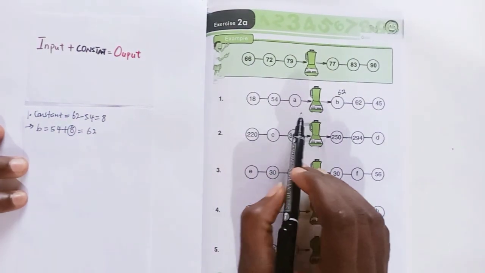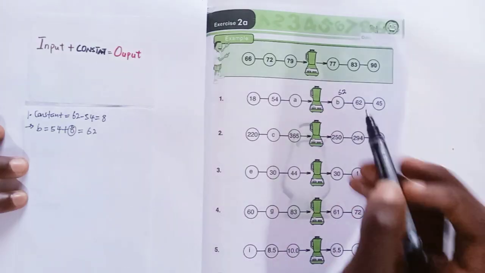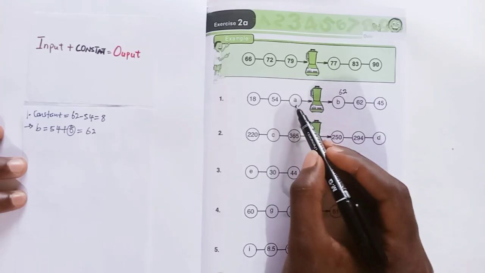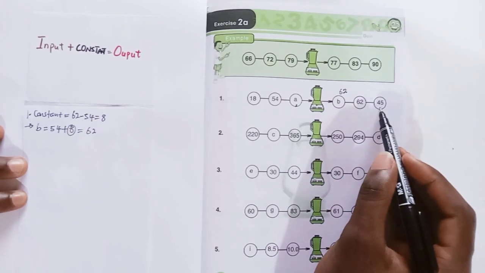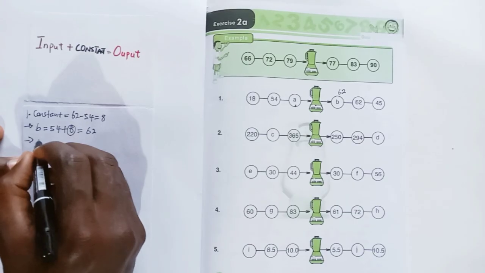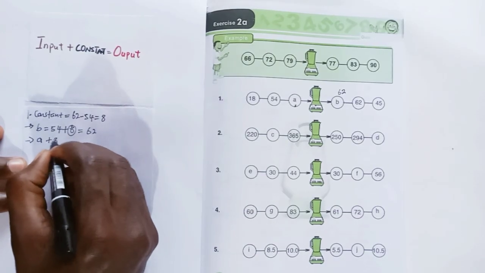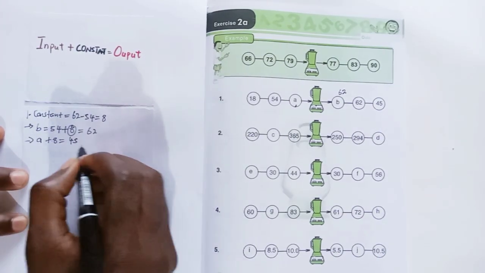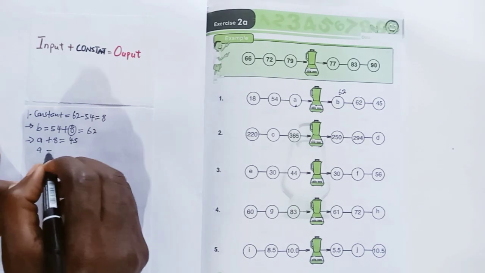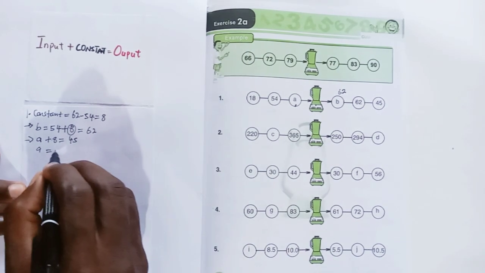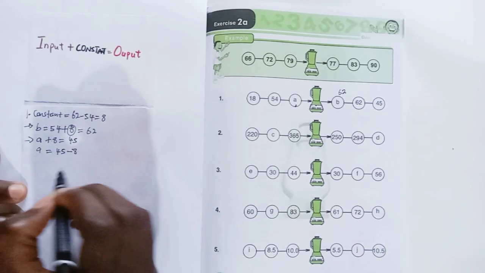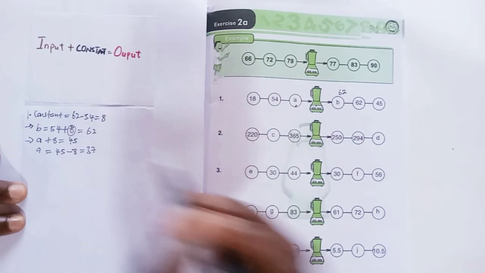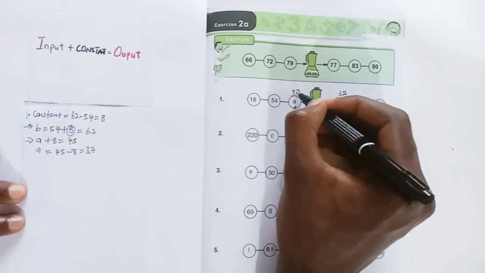Then finding A. Remember our constant is 8. So A plus 8 should give us 45. What will A now be? We collect the like terms, so that will be 45 minus 8, which will give us 37. So A in this case is 37.